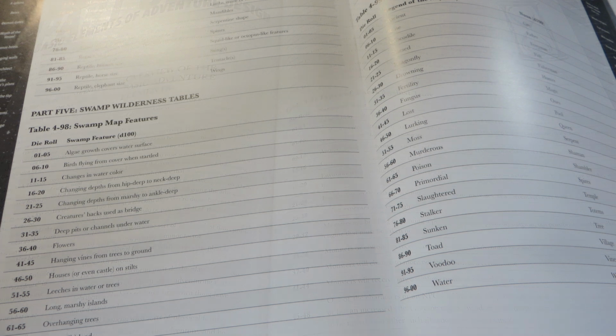Exploration. There are some swamp-specific tables in the wilderness section of the book, so I'll roll up a few results there and get the result of flowers. I interpret this as the marsh is crimson because of strange red flowers that grow all over the place. Perhaps they have some magical property or could be dangerous to explorers.